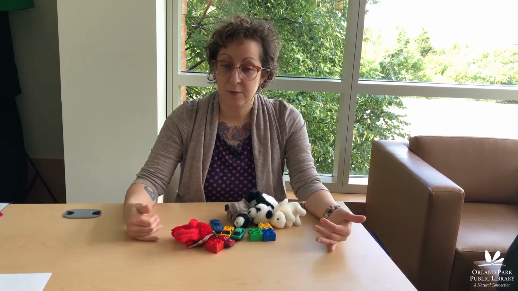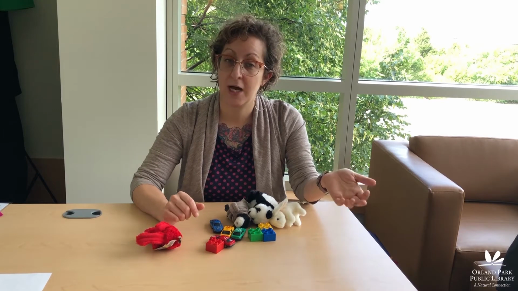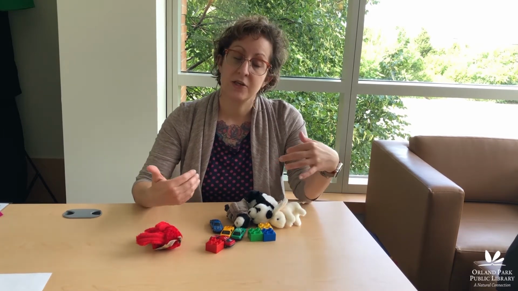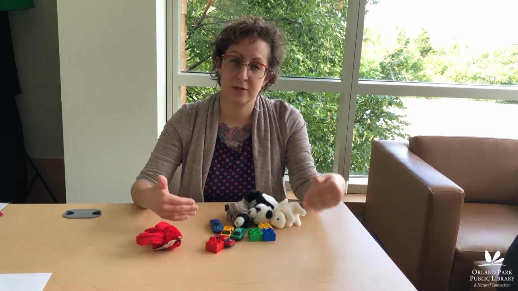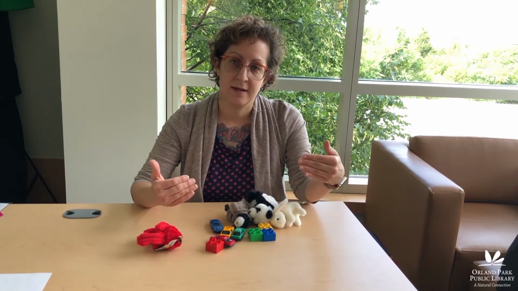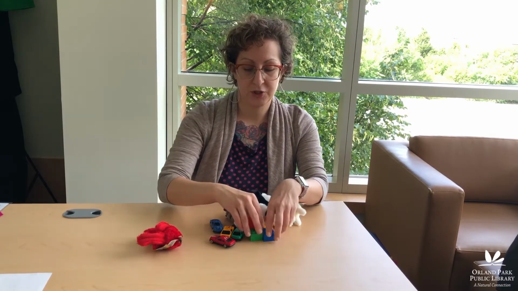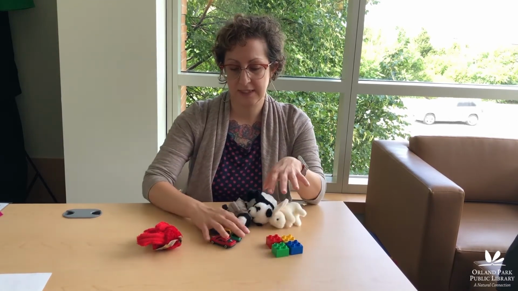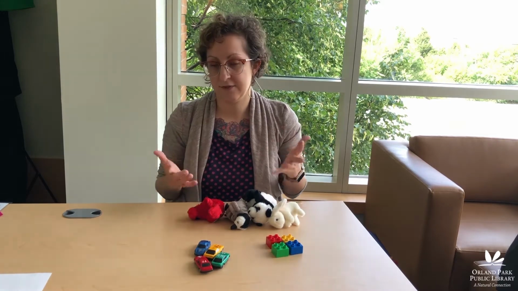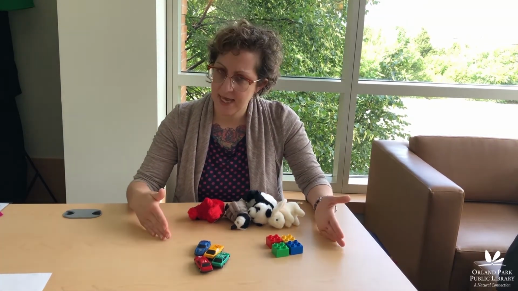There's a lot of different ways to sort and compare objects, and what you want to do when your child is sorting and comparing is encourage them to look beyond their first sorting inclination. Their first inclination might be to separate all these out because these are different kinds of things. But you can ask them questions like, how are they the same?